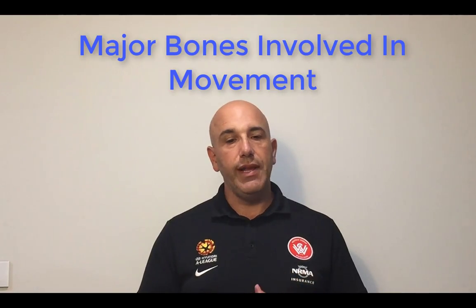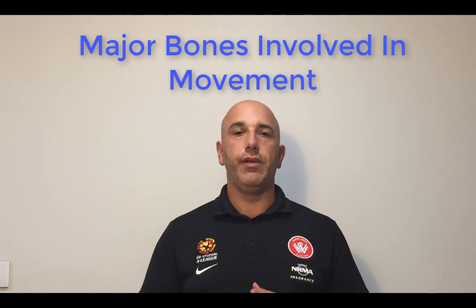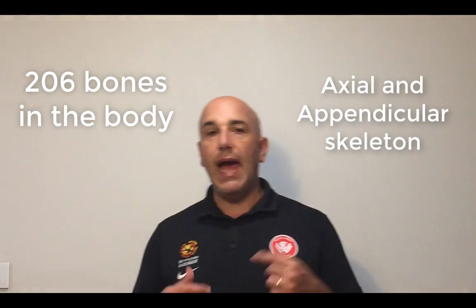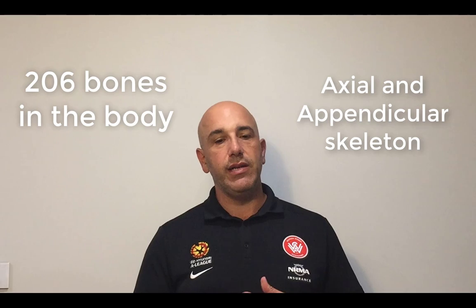Our first dot point is the major bones involved in movement. There are 206 bones in the body. They are grouped together. There's an axial skeleton and an appendicular skeleton. There are about 80 bones in the axial and 126 bones in the appendicular.